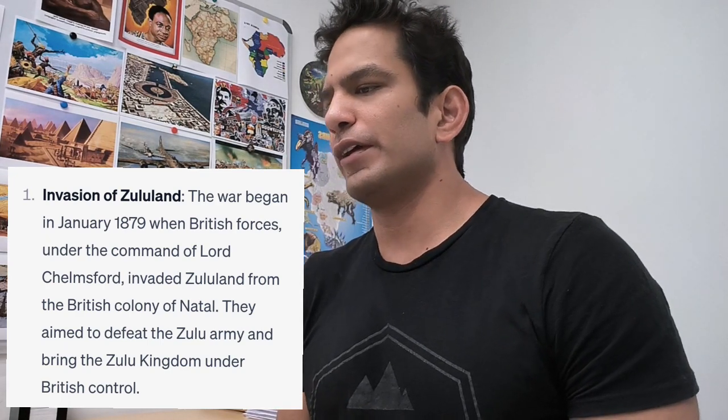The invasion of Zululand. Point 1. The war began in January 1879 when British forces under the command of Lord Chelmsford invaded Zululand from the British colony of Natal. They aimed to defeat the Zulu army and bring the Zulu under British control.